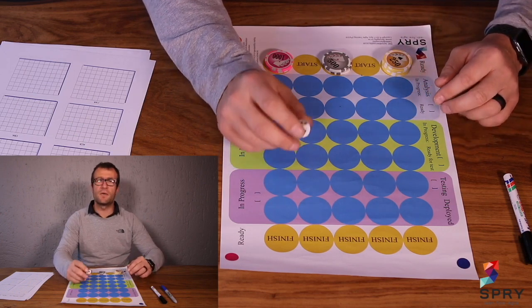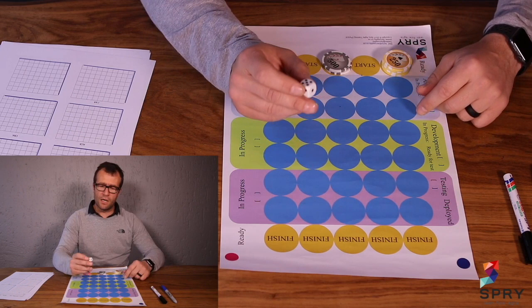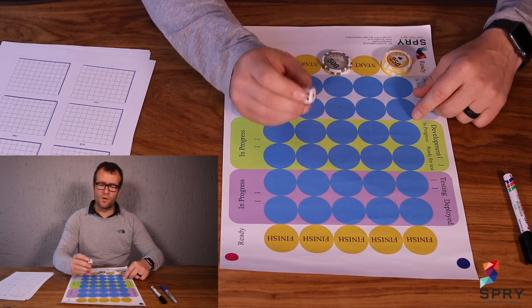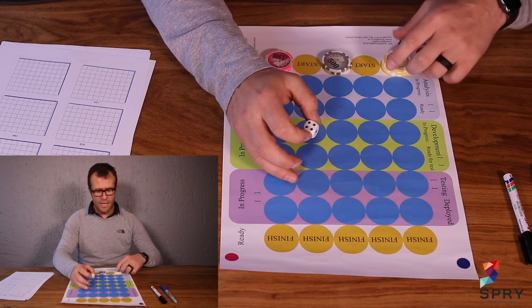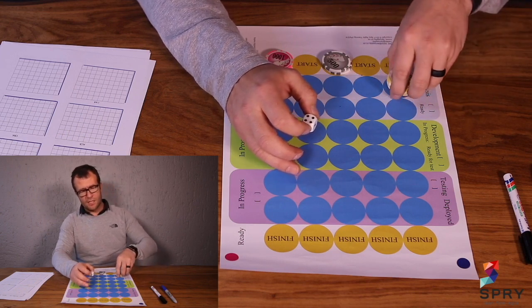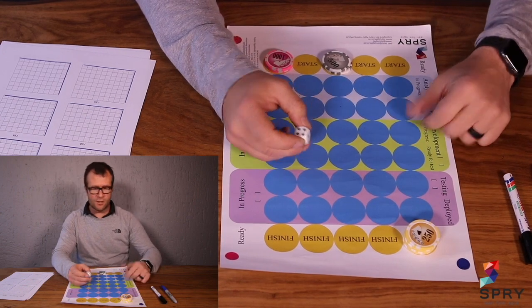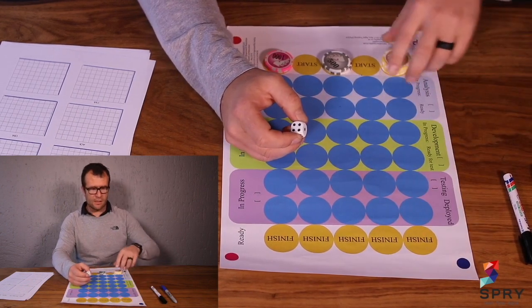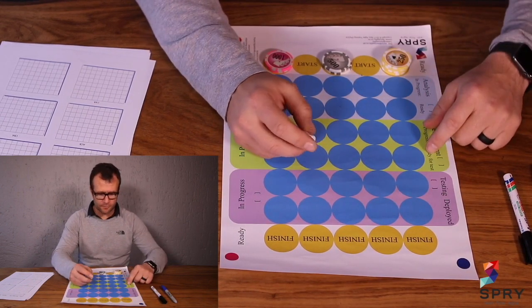It's the same as the previous version of the game. If you roll an odd number, you cannot move. If you roll an even number, you can move a chip. And we will move the chips through the system like this. The project is finished when it is sitting on the yellow finished circle.